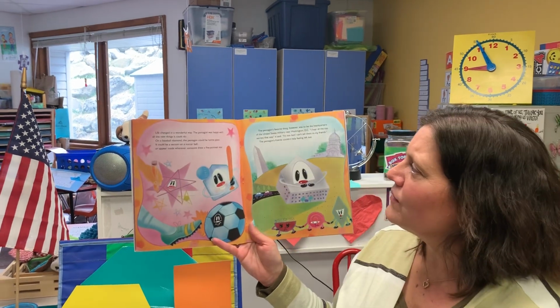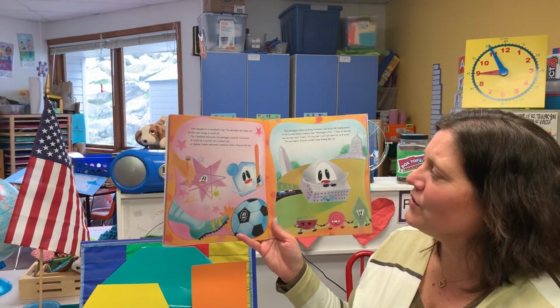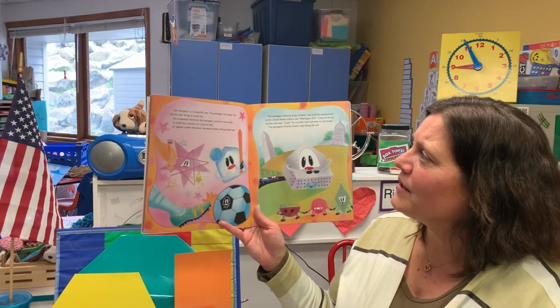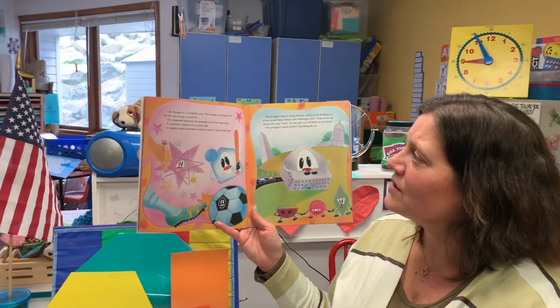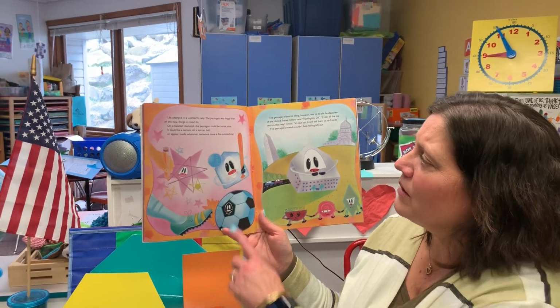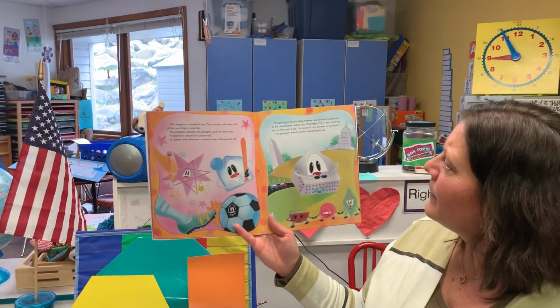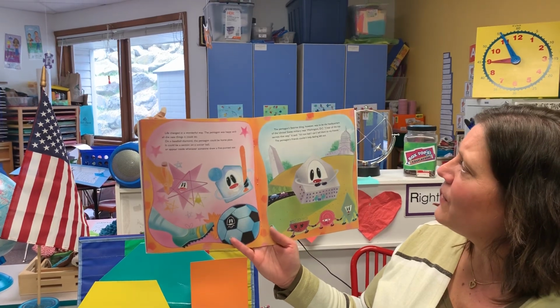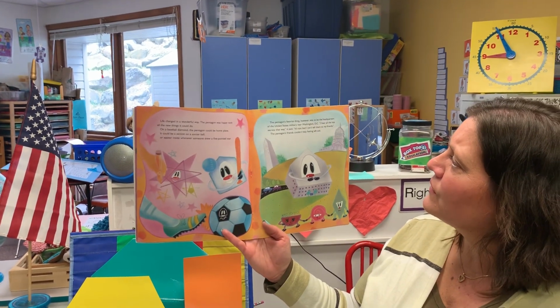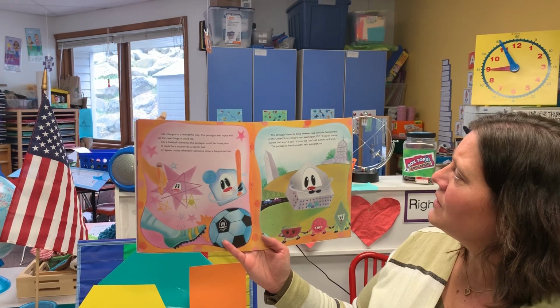Life changed in a wonderful way. The pentagon was happy with all the new things it could do. On a baseball diamond, the pentagon could be home plate. It could be a section on a soccer ball, or appear inside whenever someone drew a 5-pointed star. The pentagon's favorite thing, however, was to be at the headquarters of the United States military near Washington, D.C.